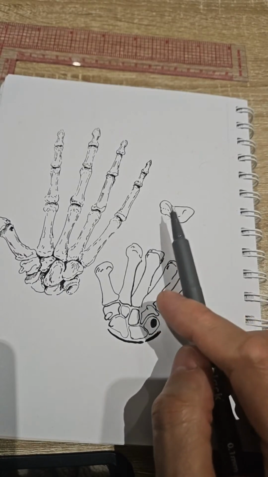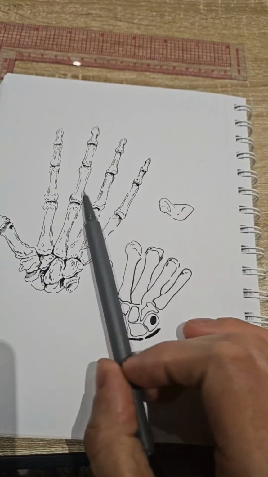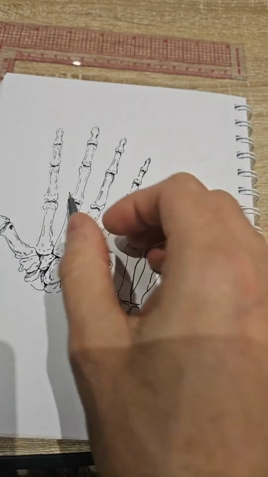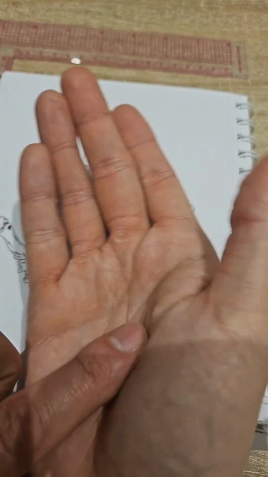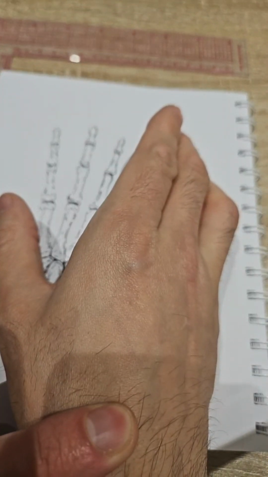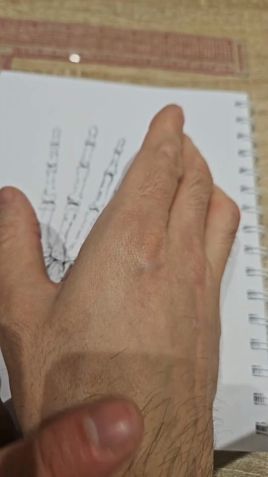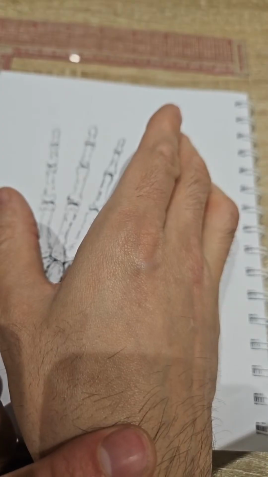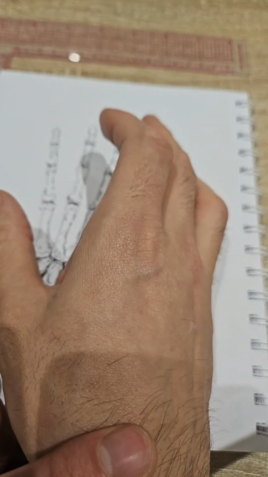The problem of the fracture here is that this bone has a lack of circulation. The circulation is quite poor, and most of the time if you have a trauma at this bone and you don't treat it urgently, it will not heal. You will probably live with pain in the hand for the rest of your life.